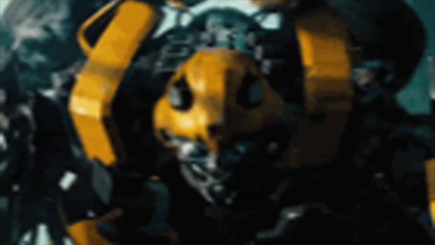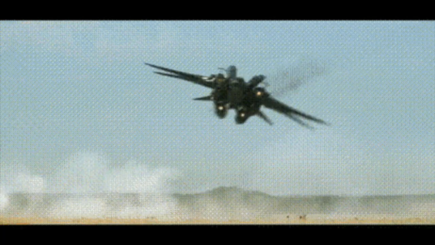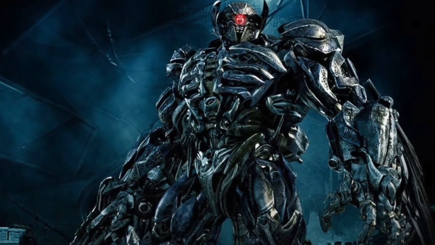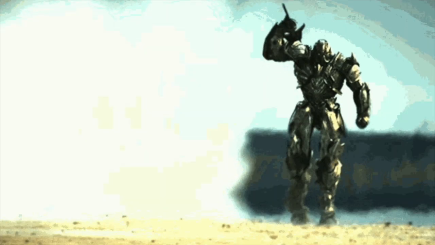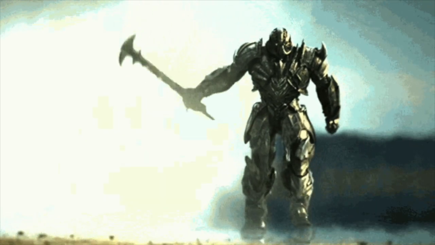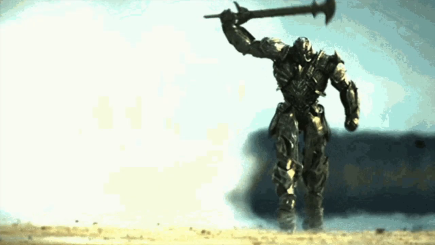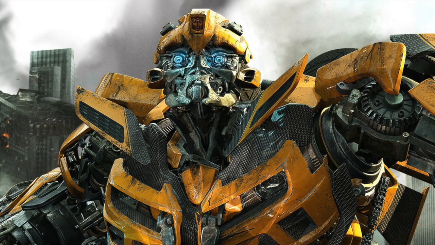Bumblebee quickly transforms and stops himself from colliding with the explosion. The three watch as a Cybertronian aircraft proceeds to transform in front of them, revealing Shockwave. The Decepticon slowly walks towards the three. Bumblebee glares at him as he signals Sam and Mikaela to run and hide. Shockwave notices the two running and attempts to chase after them, but is stopped by Bumblebee.